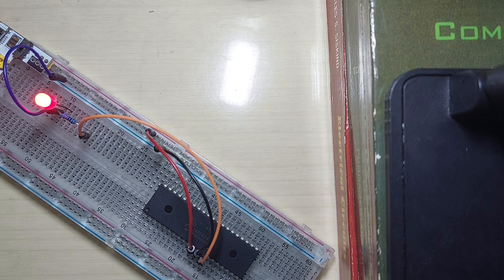As we can see, the LED blinks slower because it has a 2-second interval, while earlier we did not declare how many milliseconds or seconds the toggle of the LED would produce.